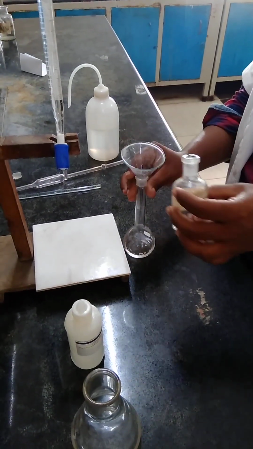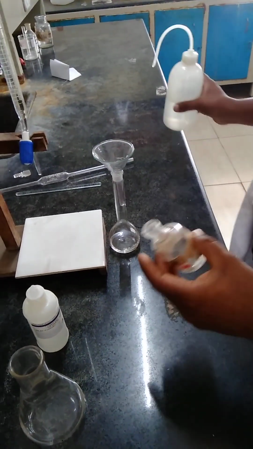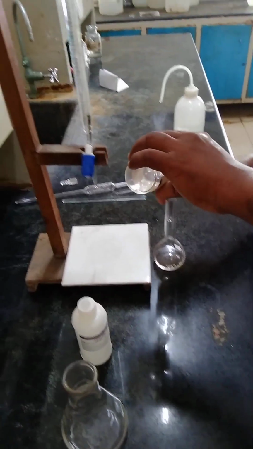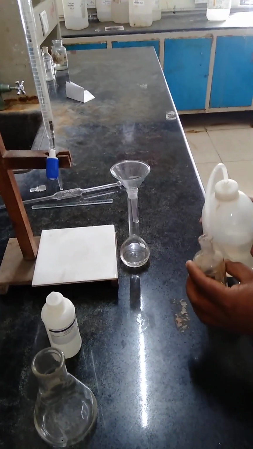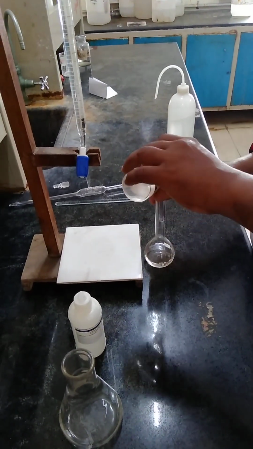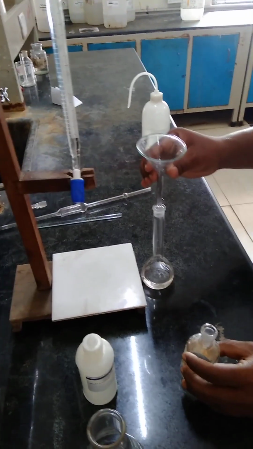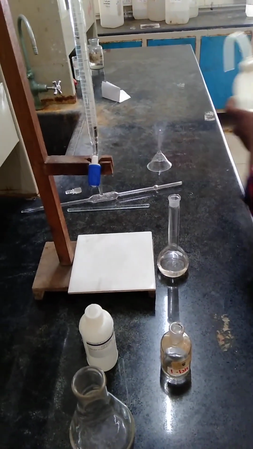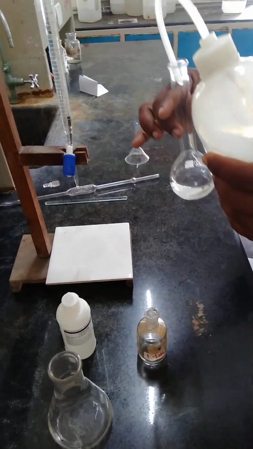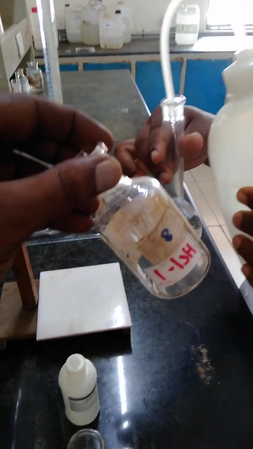Once you transfer, wash the sample bottle with a little quantity of distilled water 2 to 3 times, because a single drop may contribute 3 to 4 ml, since the 9 to 12 ml of sample given in the reagent bottle is going to be made up to 100 ml. So even if you leave a single drop in the reagent bottle, it may lead to an error in the normality.